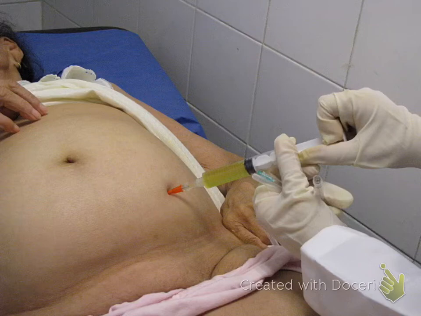So we would not want to puncture the bladder during paracentesis. But otherwise, the patient is awake. They will drain the fluid, apply a dressing afterwards, hold some pressure, and then you would follow any post-procedural instructions that might come along with the procedure.